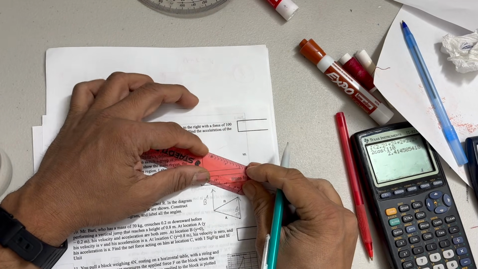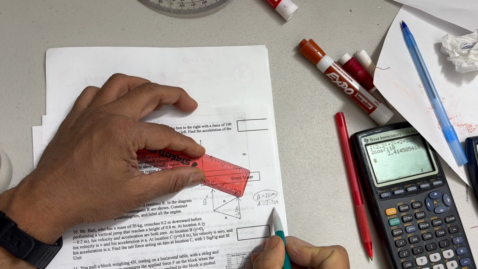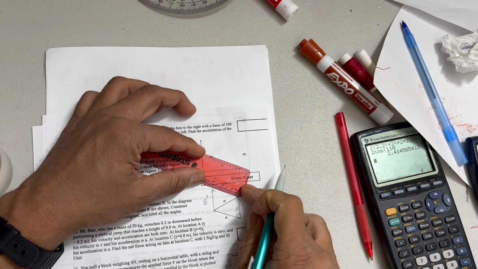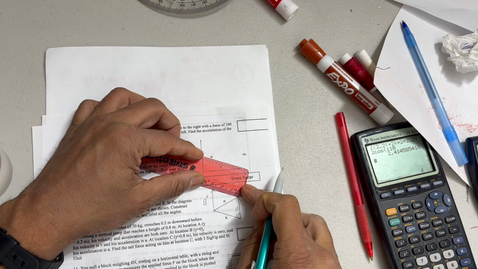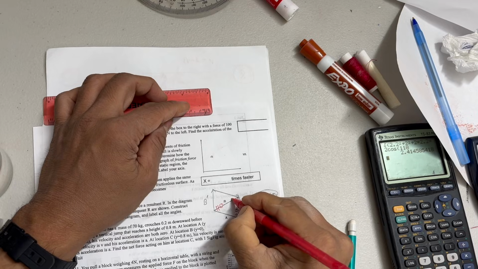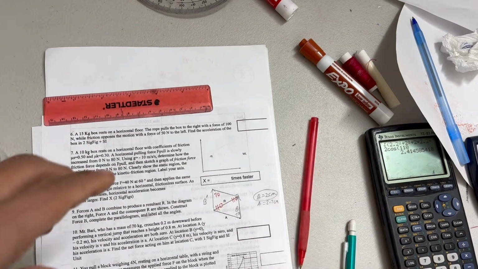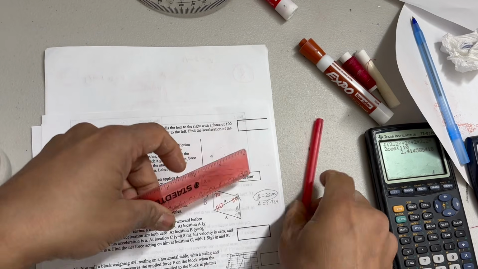So now we're going to connect this one, we're going to call it A prime, and A prime has to be 2.7. Hopefully it is 2.7. Yeah, it is. So this is 110, this is 110, this is 70, this is 70. So we are done.